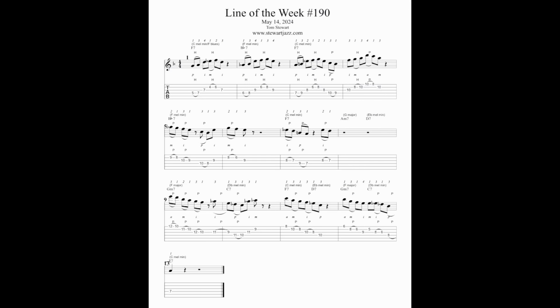Before I get to the line of the week, and so we're all on the same page, here are the chords to the progression. This week's line is one chorus over a blues in F. The chords are F7 to B flat 7 to F7 for 2 measures, B flat 7 for 2 measures, F7, A minor 7 to D7, G minor 7, C7, F7, D7, G minor 7, C7, resolving back to F7.